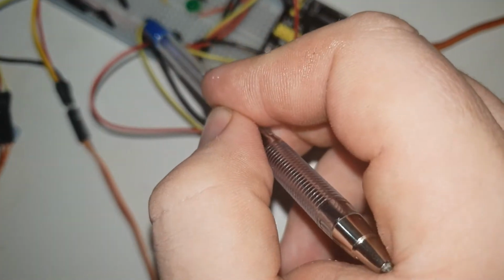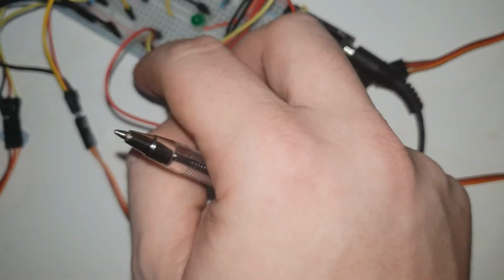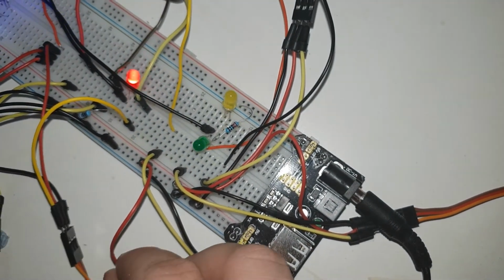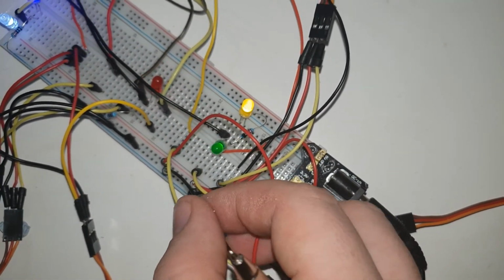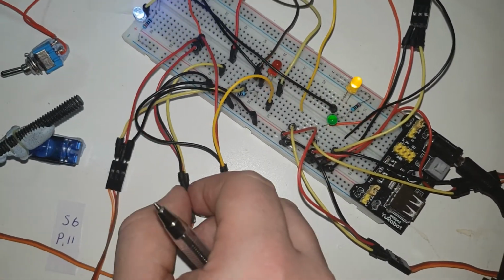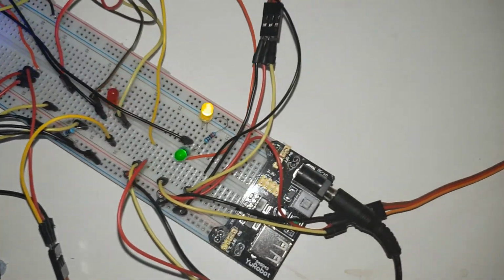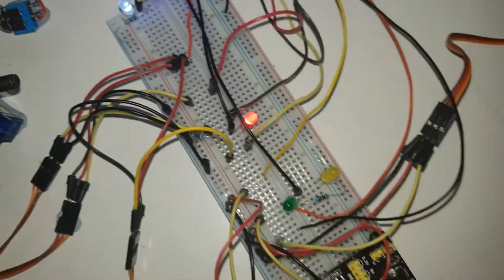Then the yellow one here is connected to the pin. Then we have power and a ground, and each one is color coded the same to keep things organized. Also, the LEDs are connected using, I believe, 220k resistors.